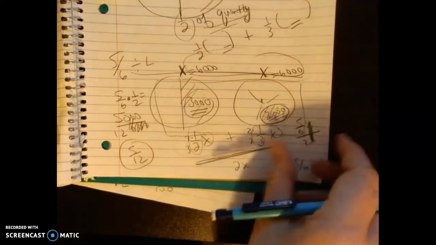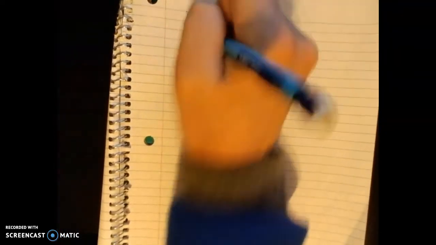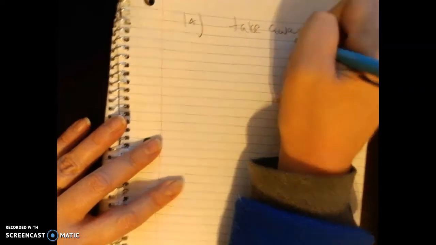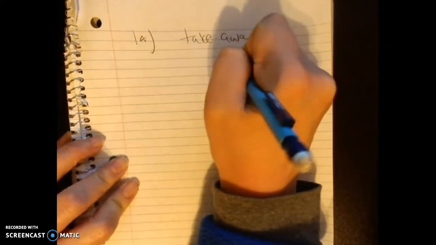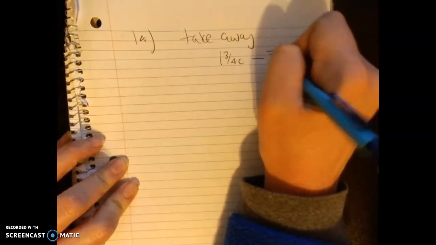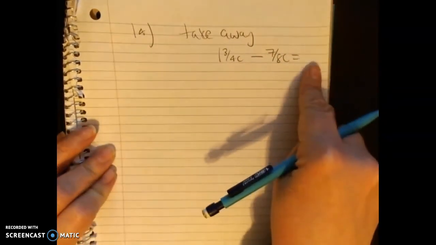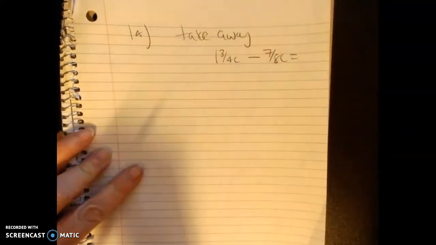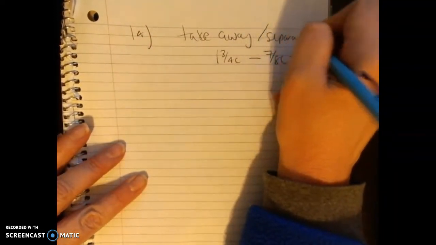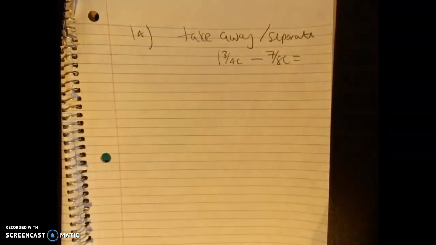All right, let's look at the subtraction one. We'll end on this one. Number 14. Subtraction, remember, is like take away, right? So I have 1 3/4 cups of flour. My friend borrows 7/8 of a cup of flour. How much flour do I have left? So you're taking away or separating. Remember the word separate when we did CGI. Those are the problems that lead you to subtract.